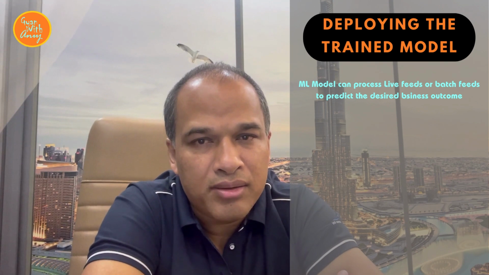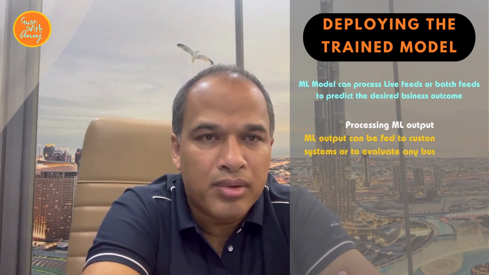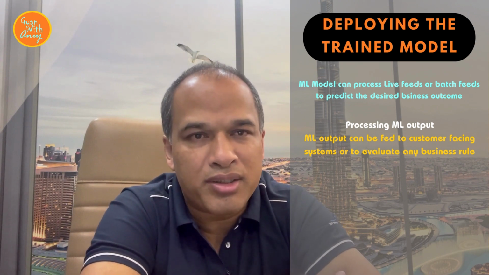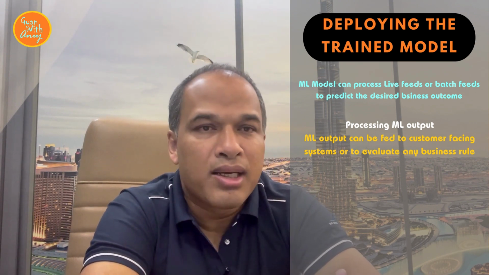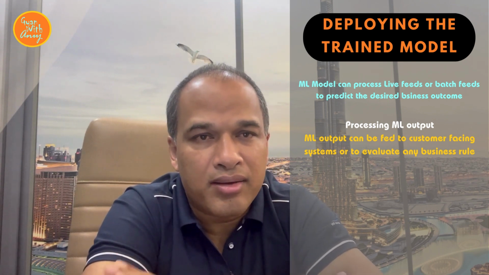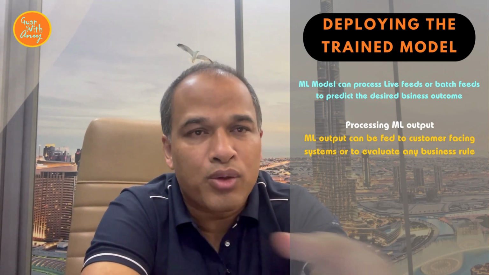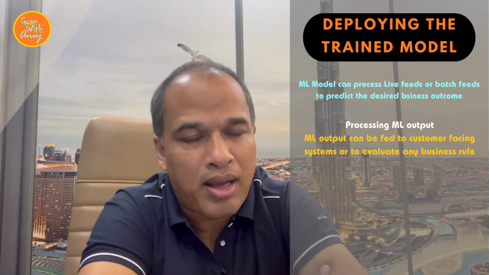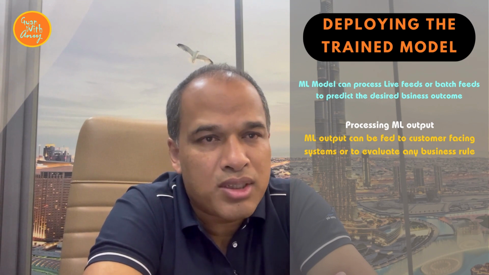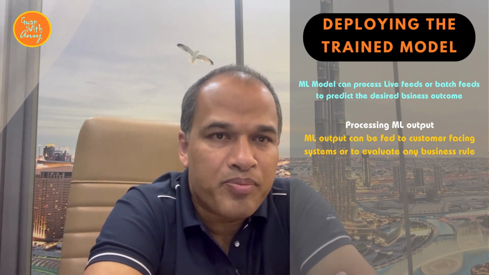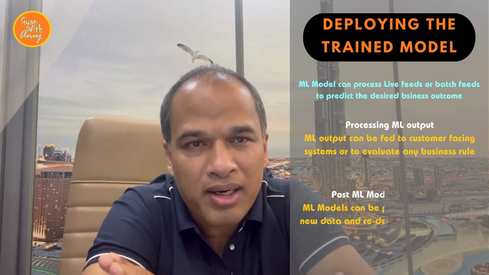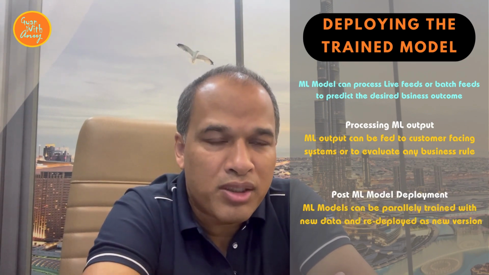That prediction can be fed to different systems depending on the business use case. If it's a weather prediction, it might show up on a weather website. If it's a typical true false kind of scenario, then that can further trigger a rule or business logic in any program. So the output can be fed to any program, for a customer facing use case, or for backend processing. So that's what typically happens, at a very high level, in how an ML project is executed.